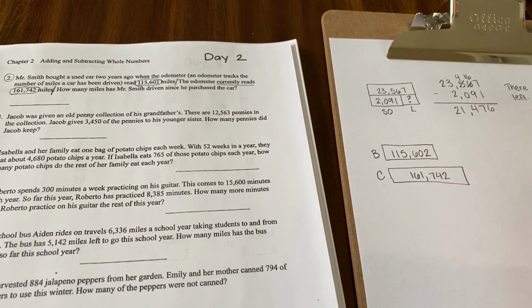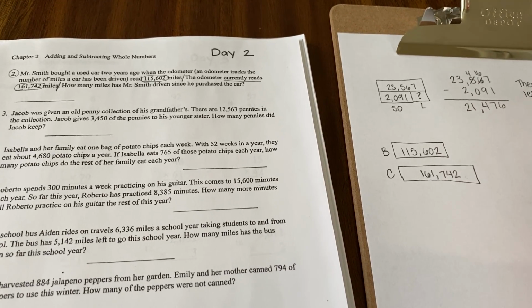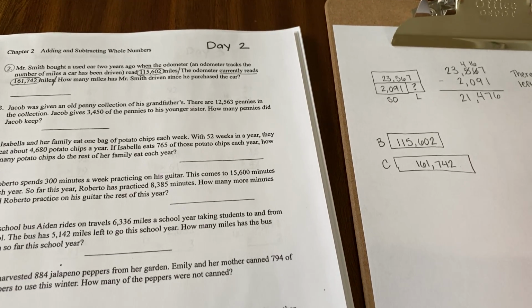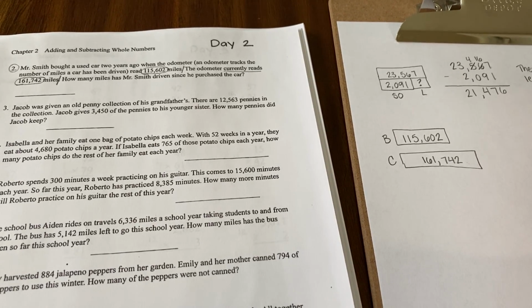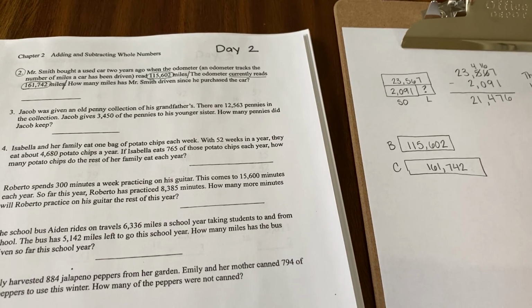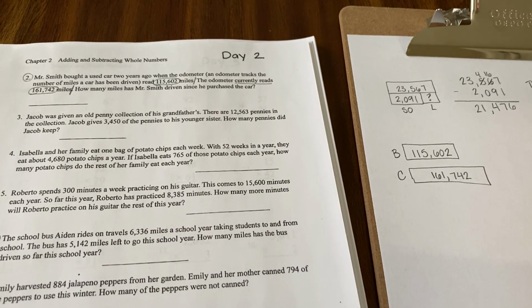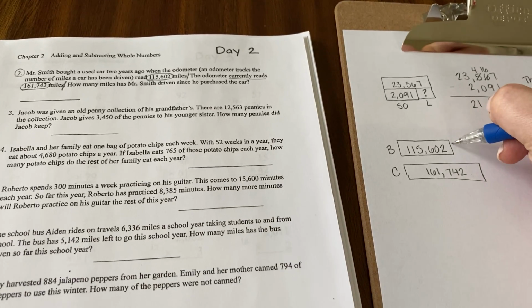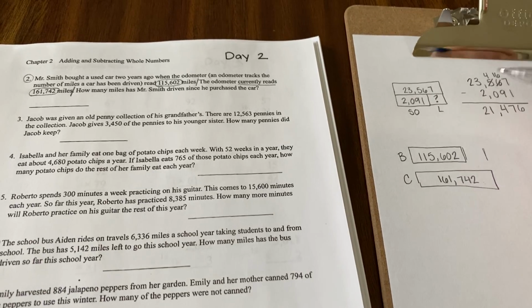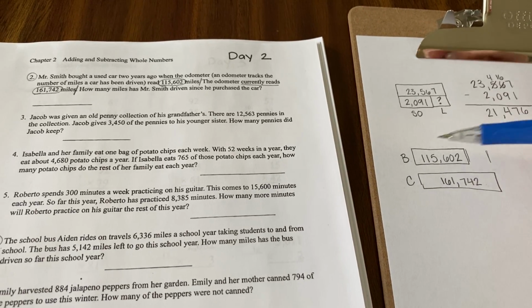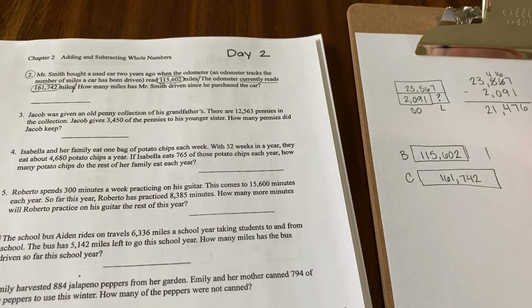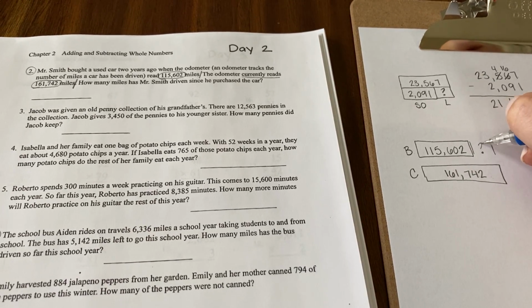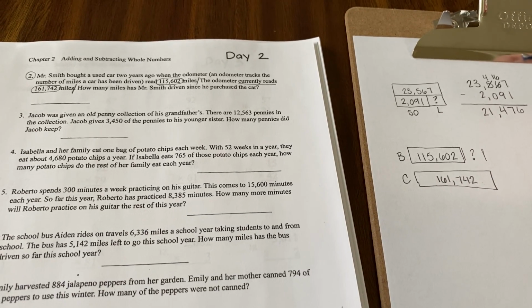So think about, where is our question mark going to go? If we're trying to figure out how many miles has he driven since he purchased the car, where can we put our question mark? Well, we want to know the difference between when he bought it and what he has currently. So we're solving for this little bitty part here.